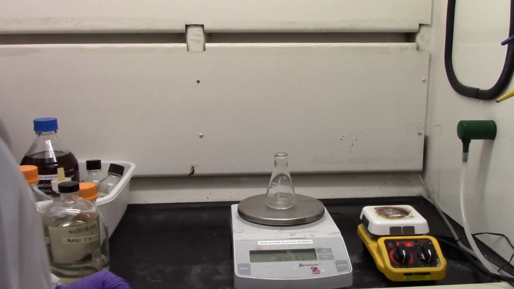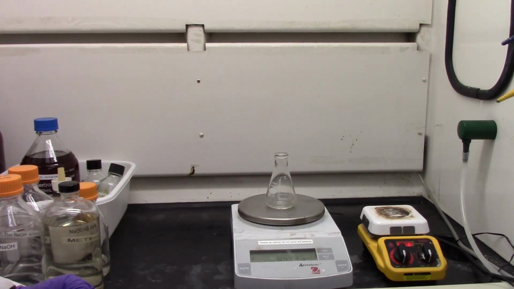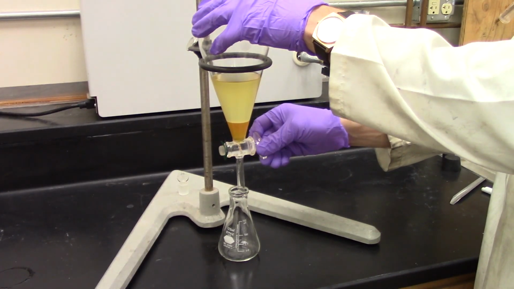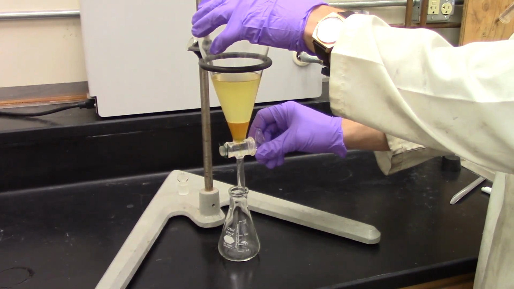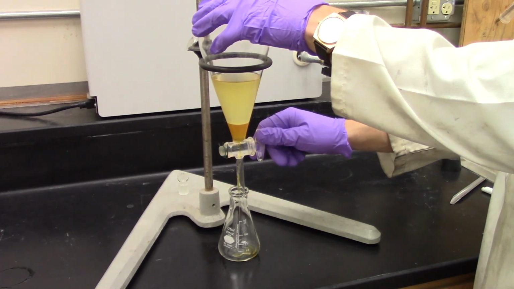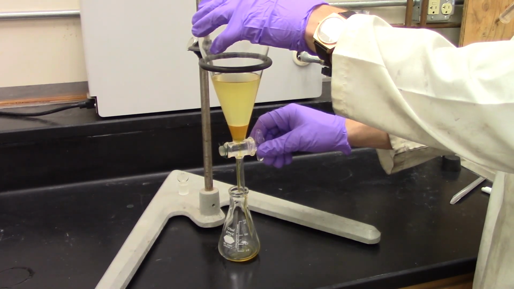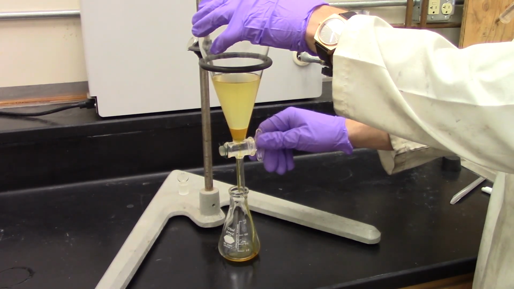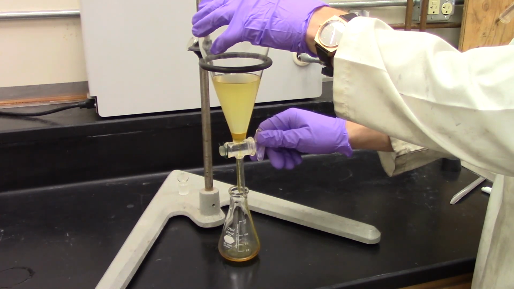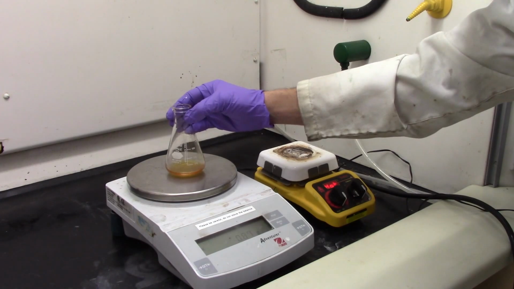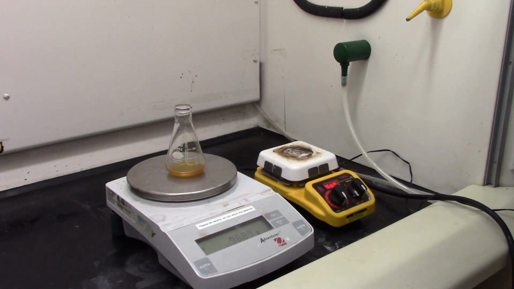Weigh a 125 milliliter flask and record the weight. Carefully remove the lower layer of glycerol from the bottom of the funnel into this pre-weighed flask. The upper layer is the biodiesel phase, and the separated lower layer is the crude glycerol with some catalyst in it. Weigh the flask with separated glycerol and record the net weight into the data table.